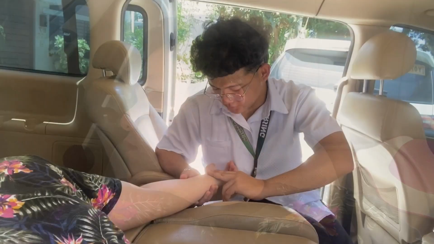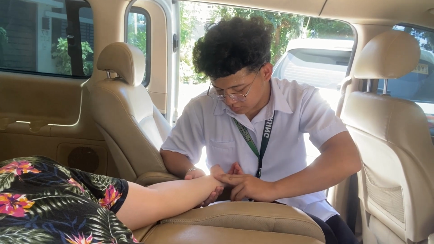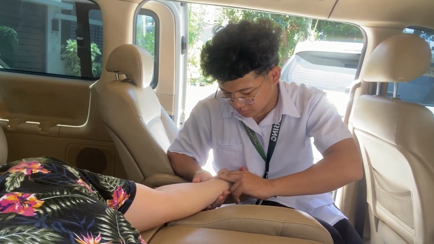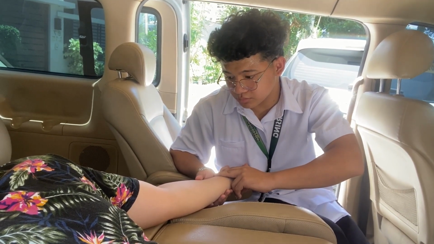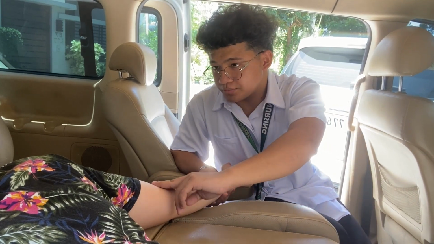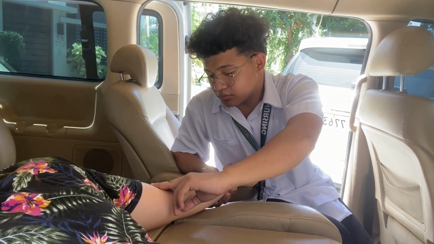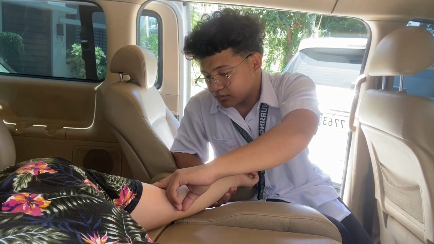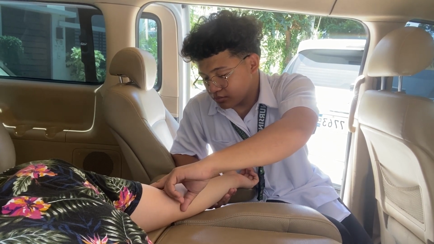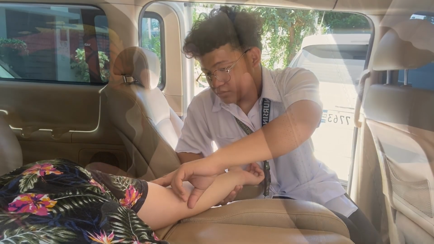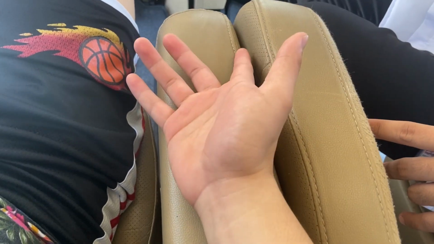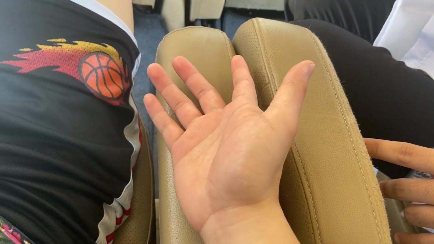Inspect the jugular vein for distension while the client is placed in the semi-Fowler's position. Palpate the peripheral pulses on both sides of the client's body individually. Then the brachial, here on the biceps. Palpate. Inspect the skin of the hands and feet for color, temperature, edema, and skin changes.